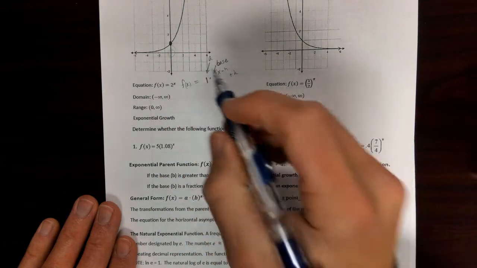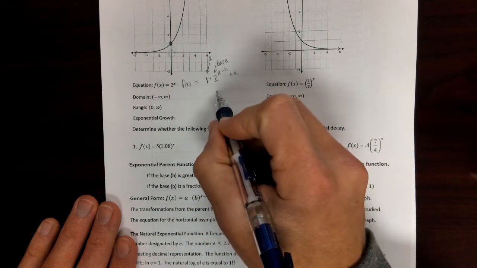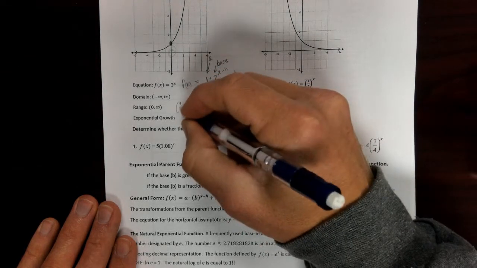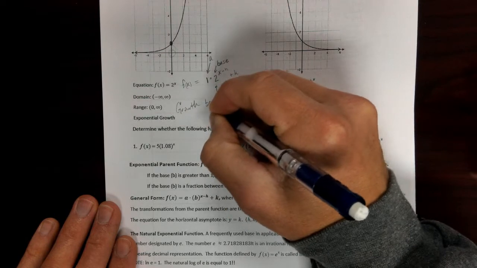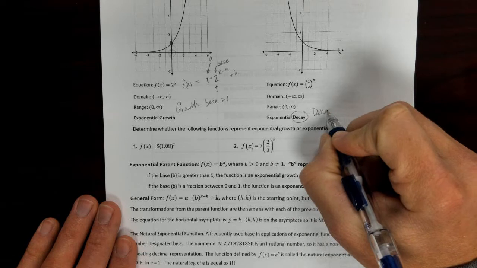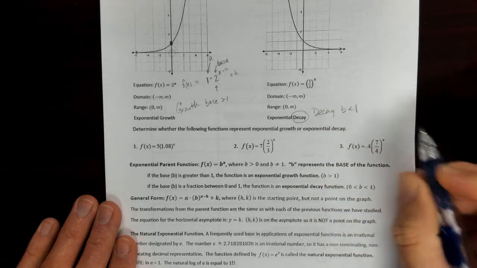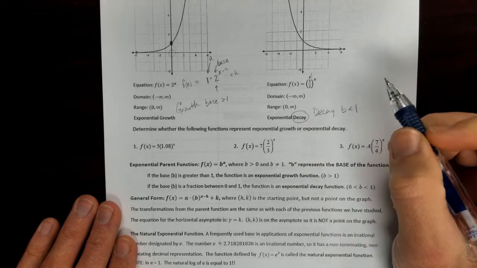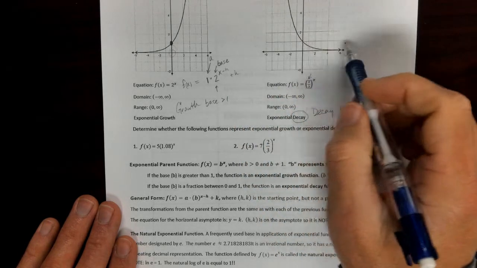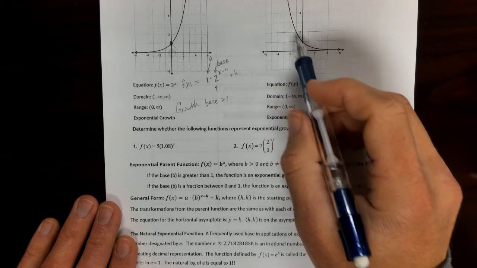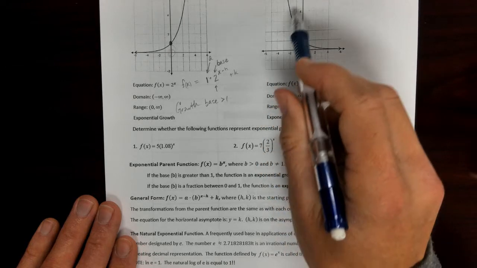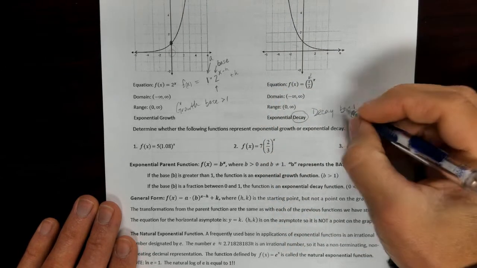It's a growth function because my base is greater than 1. So it's a growth function if the base is greater than 1. It's a decay function if your base is less than 1. In this case, my base is 1/2, so it's a decay function. Now you can see as a decay function, as I am increasing in my x values, my function is decreasing. As the graph is moving from left to right, my function is going down. That is what we call a decay function.